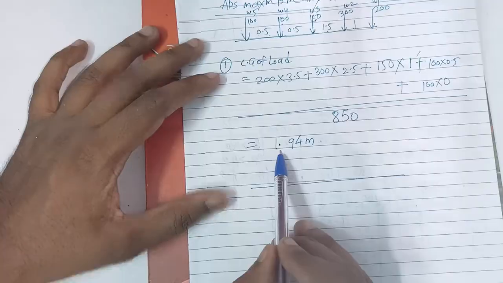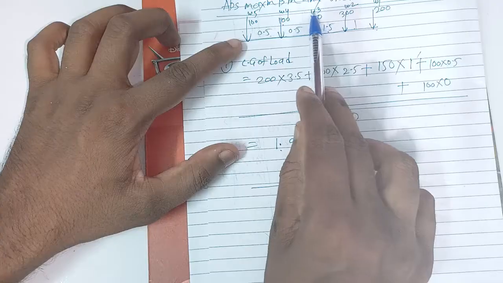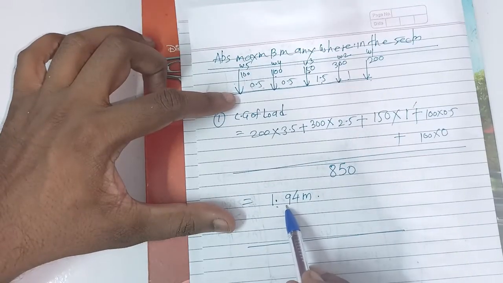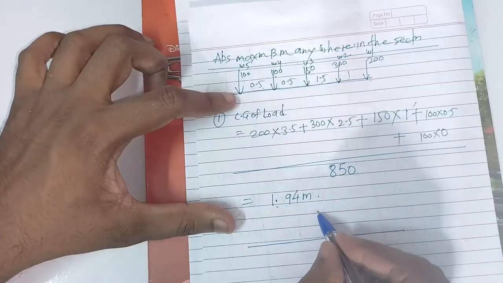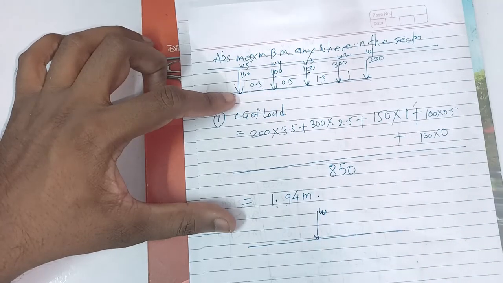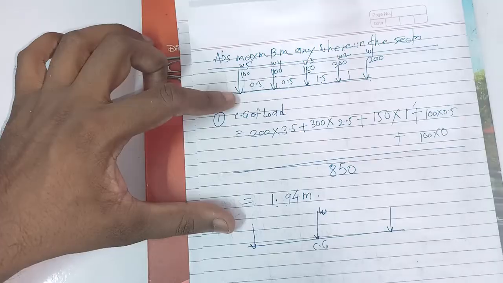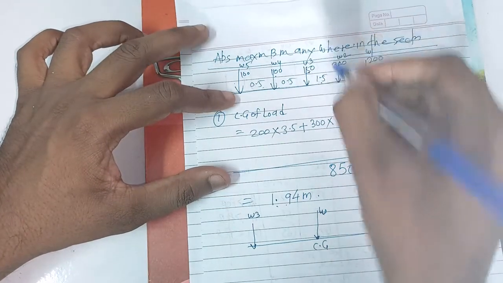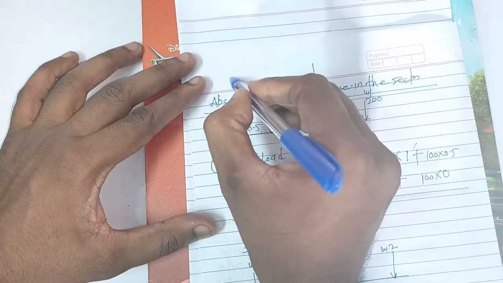Okay, so 1.94, if you see that this is 1 meter, 0.5, 0.5, 1, and this is 1.5. The total distance is 1 plus 1.5, 2.5. So 1.94 will be located somewhere between W3 and W2, because the 1.94 meter CG distance lies between W2 and W3. So here we have to form an arbitrary load W, that is the CG load. Like this, it will lie between W3 and W2.